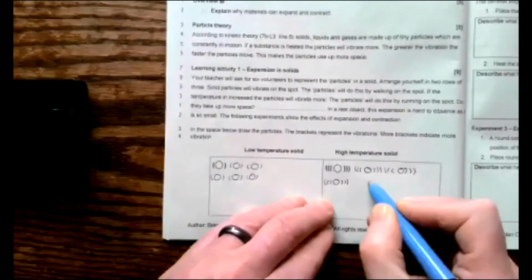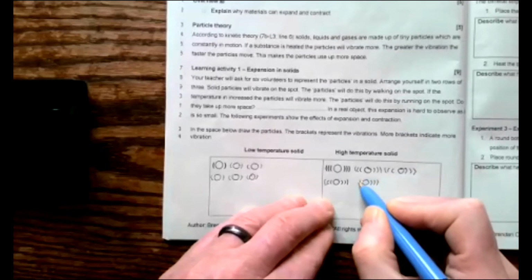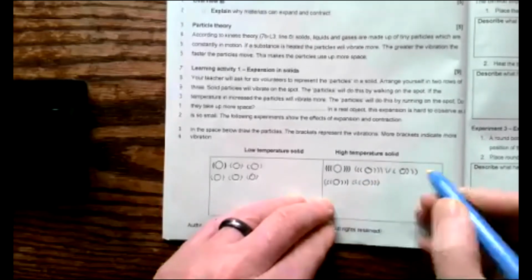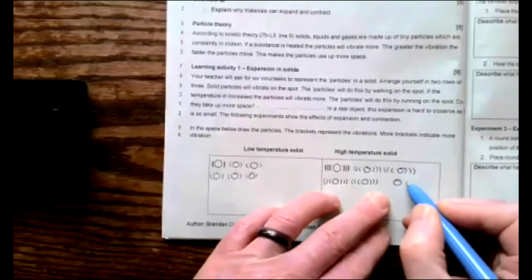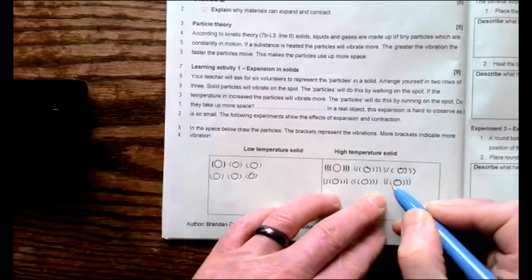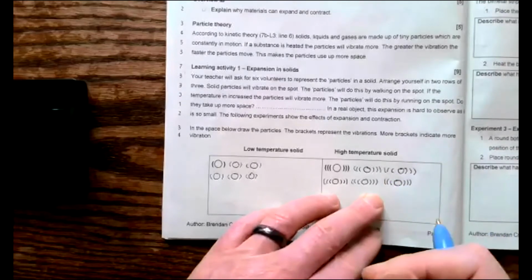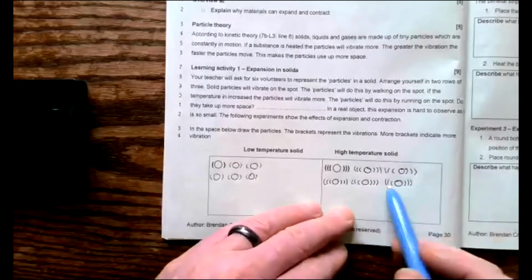Okay, because the particles are vibrating more, they take up more space. It's like in the corridors in school at break time. When people are moving around, it gets very, very packed. Not these days, of course. Whereas if you all just stood still, there'd be gaps between you. But as you're moving, you fill up those gaps because you're vibrating.